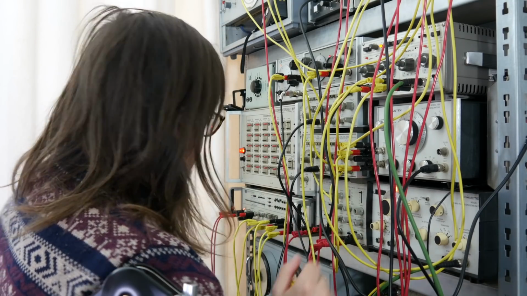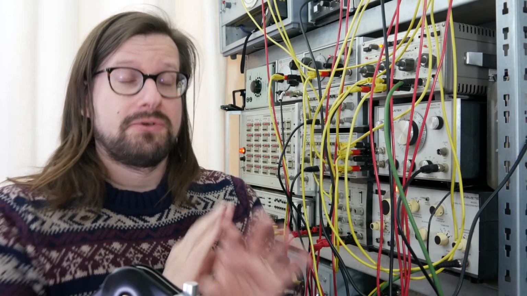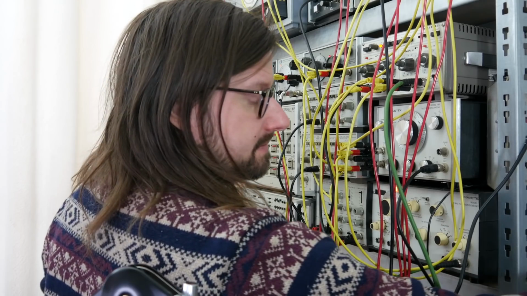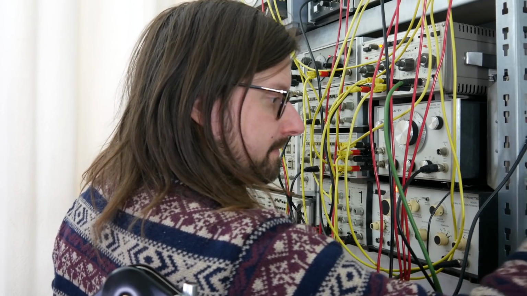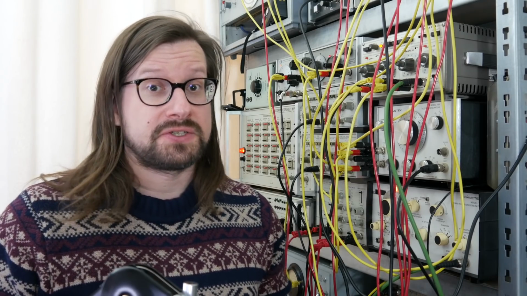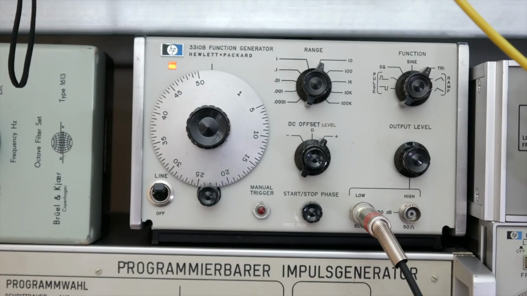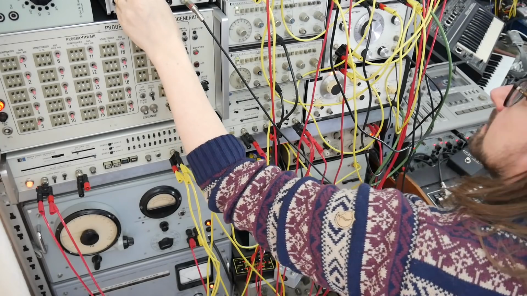So, the next signal that comes in is a combination of many signals. The first one is this. Believe it or not, this is just one oscillator. This one. The Hewlett and Packard function generator. And I'm just playing two notes during the piece.